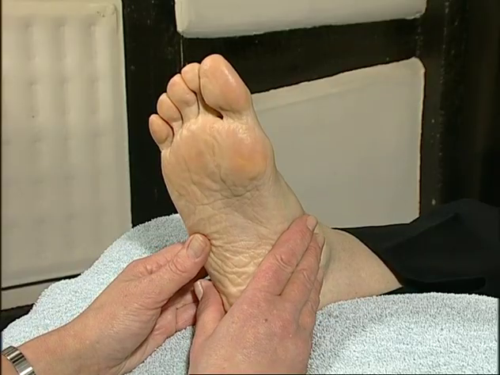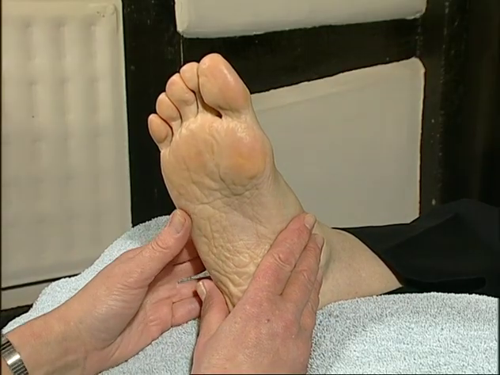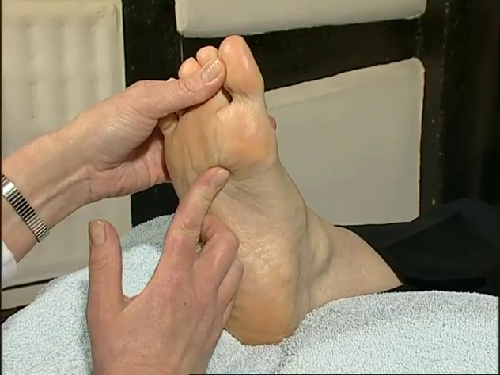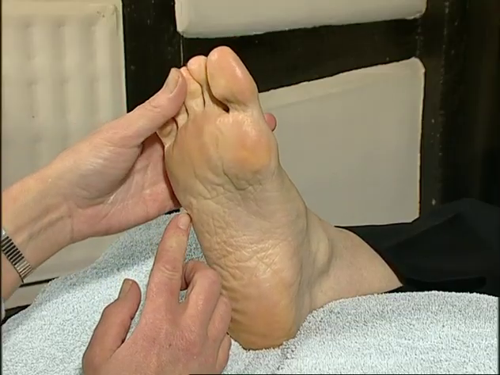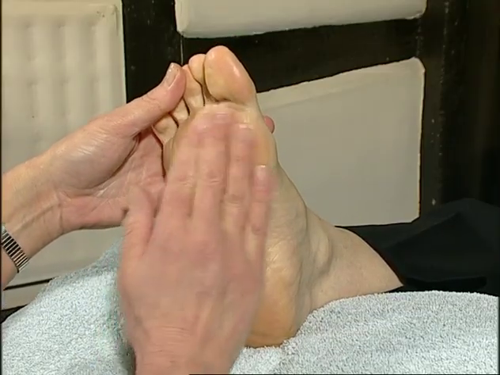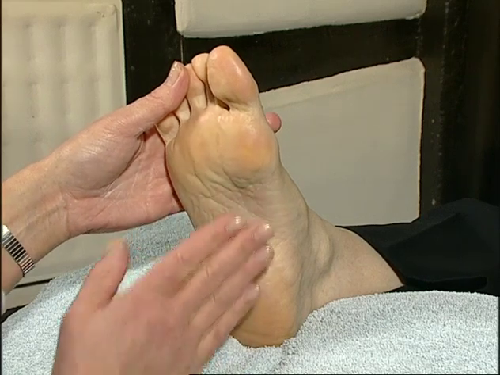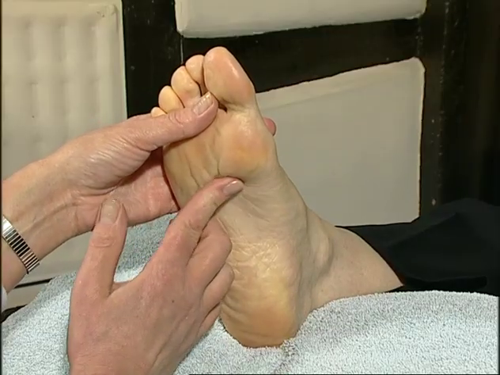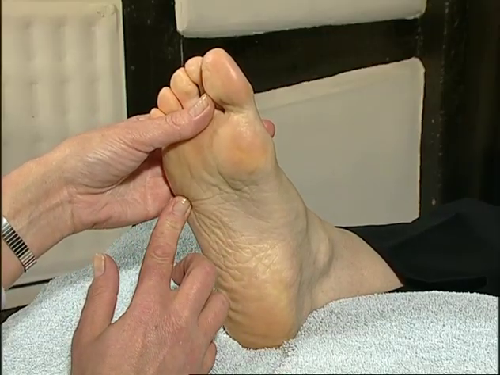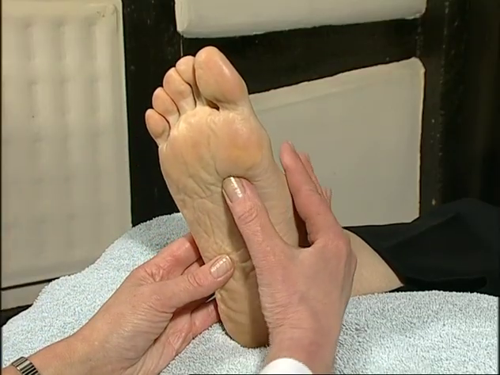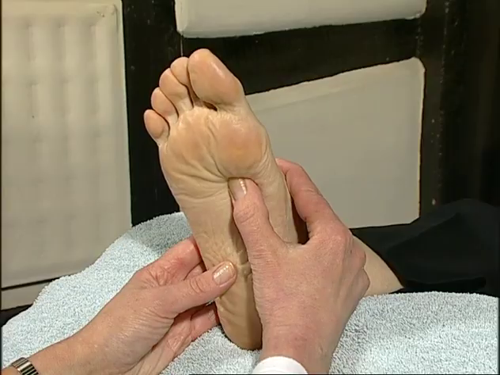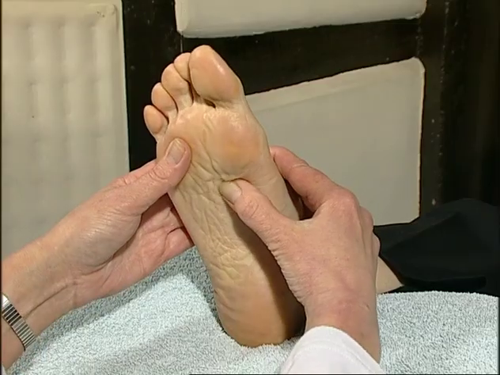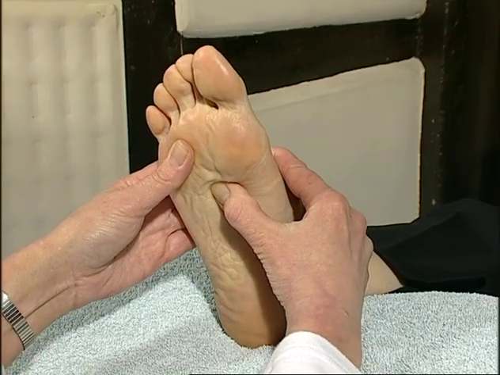Then the area for the solar plexus. So this you find just below diaphragm level in the foot, and diaphragm level is just below the arch of the foot. And in many feet you find quite a change in coloration between the yellowy, reddy area of the upper part of the foot and the paler skin below the arch. So across the arch of the foot is the level of the diaphragm. The solar plexus reflex is just below diaphragm level, mainly in zone 2 and then also a little bit in zone 1, maybe even zone 3.